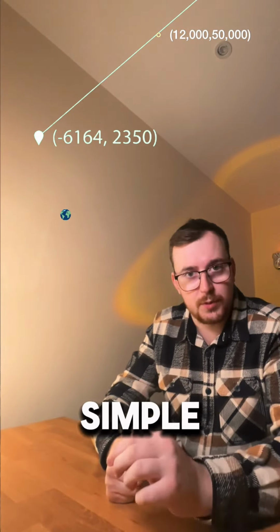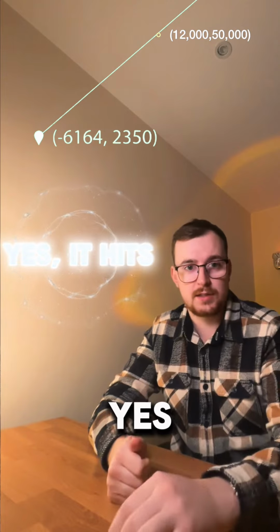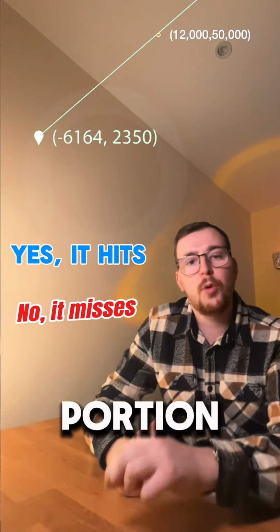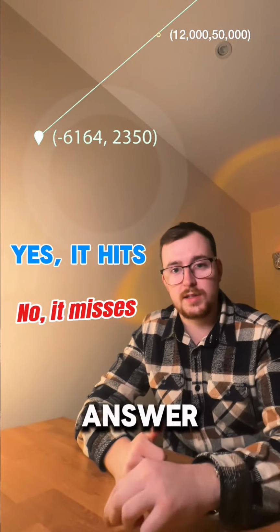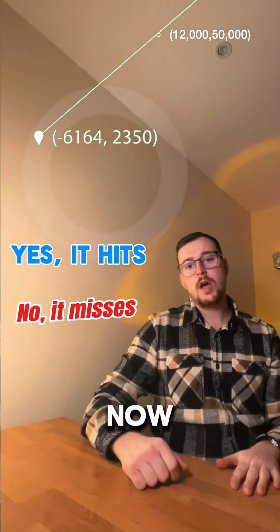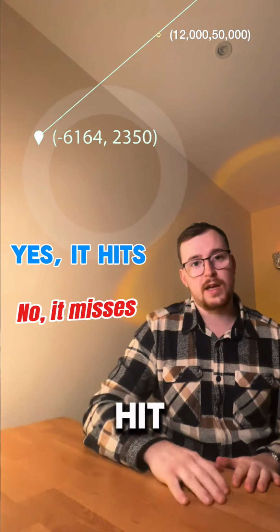The question is simple. Does it hit the target, yes or no? Only a small portion of GCSE students actually get the right answer, so can you? Pause right now, write your answer below. Does it hit or does it not hit?